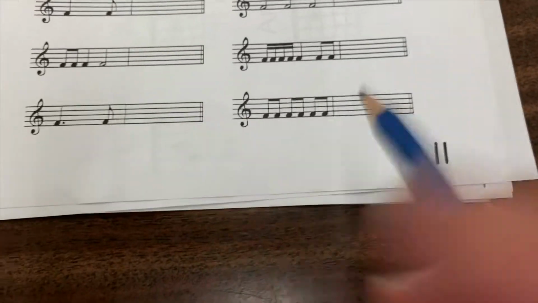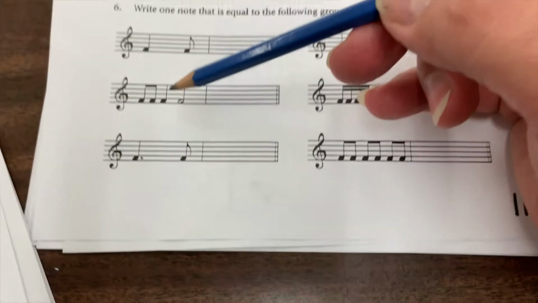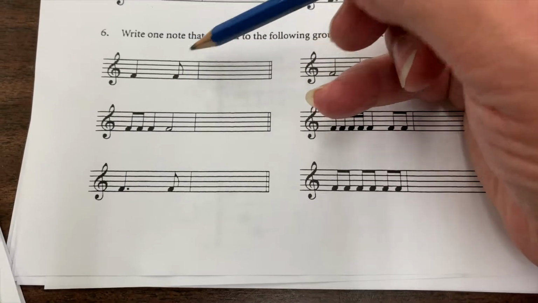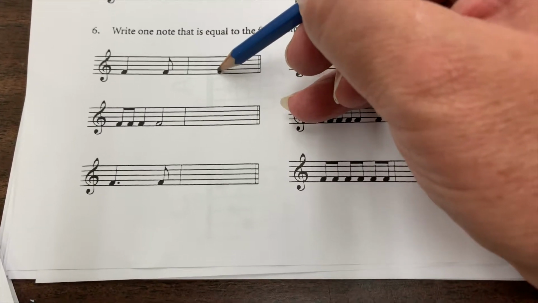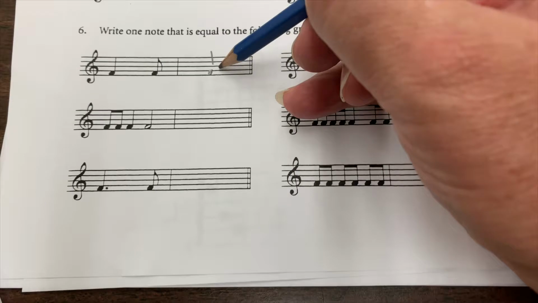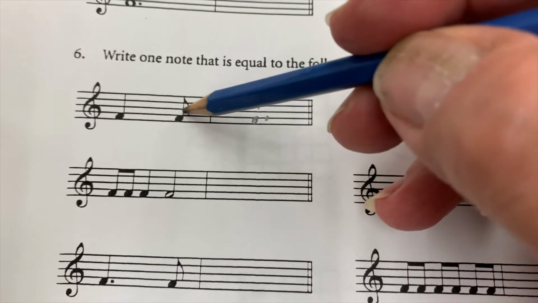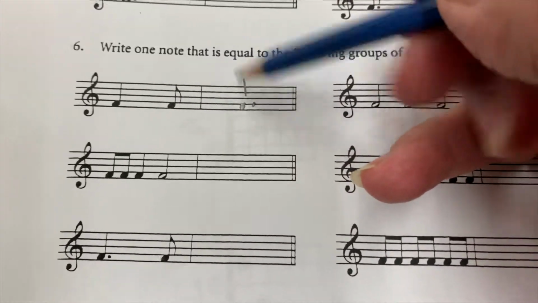Okay? So you're finding what's equal to what? This one here. Let's see, if I go here, this is 1, so you'd have to write the dotted one. This would be the dotted whole note, dotted quarter note. This one is dotted, so this is half of that. That's the same thing as that, right?